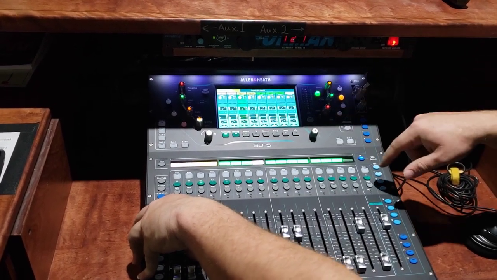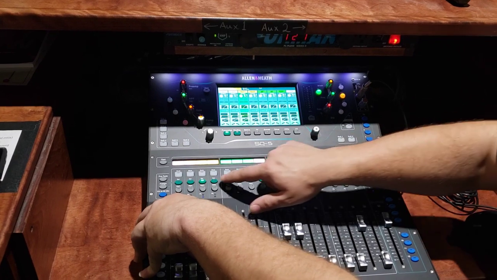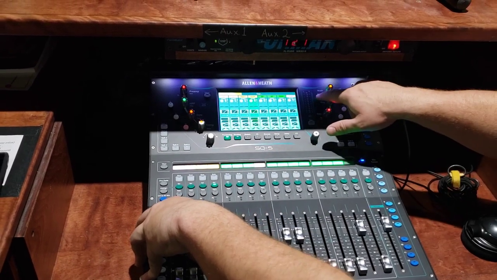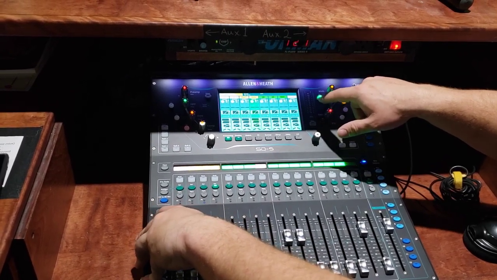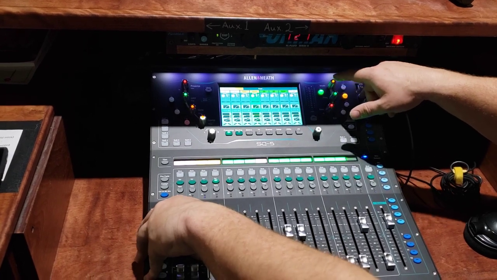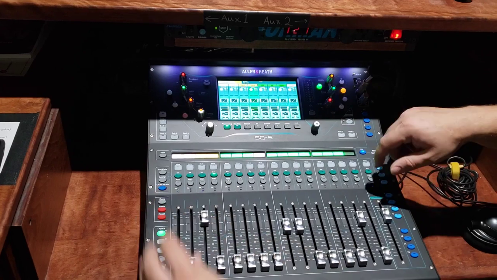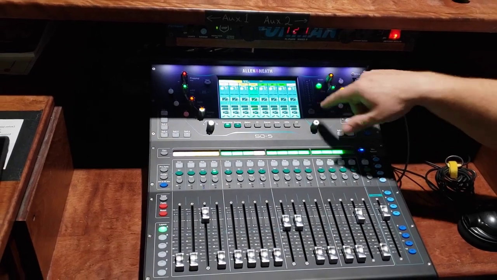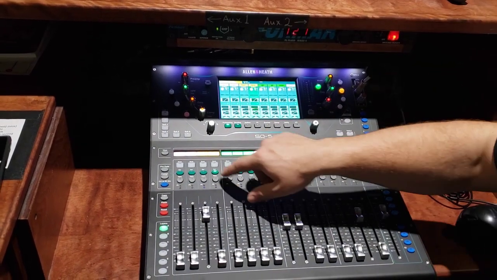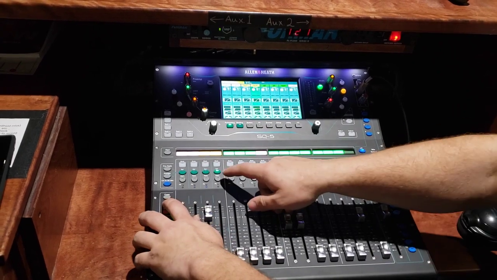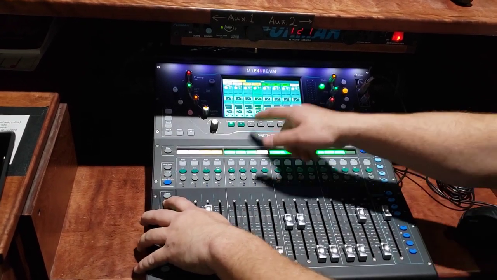Copy EQ hand 1. Go to handheld 2. Hold paste, and then you can just hit select, and it knew it was EQ. Or I can hit the in button for the EQ, but since it's in the EQ already, I just have to hold paste and hit that select, and it'll automatically drop it in there. Nice. And since these are identical microphones, that should hopefully work.